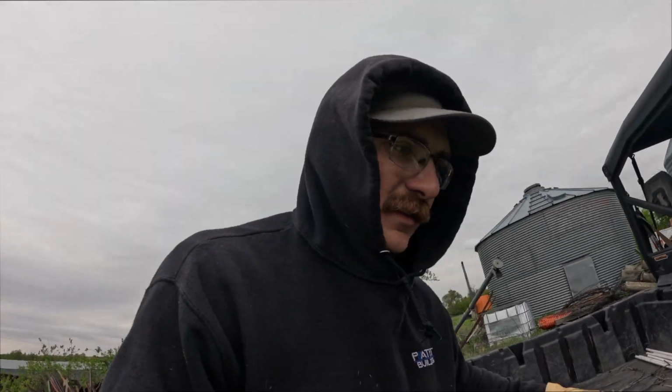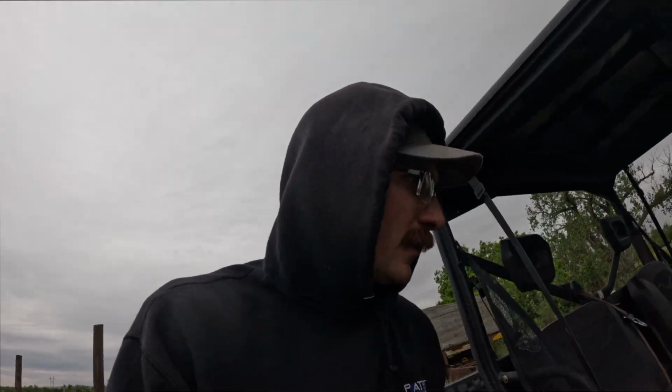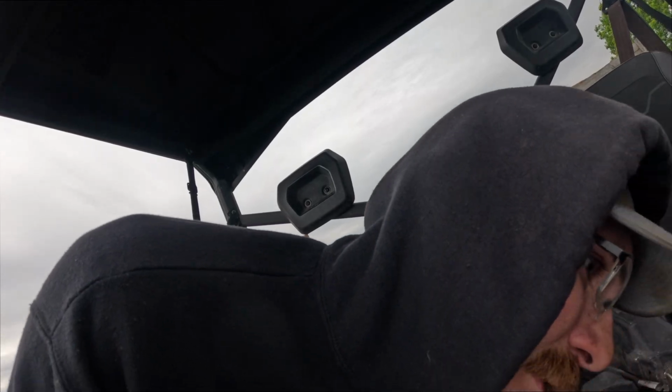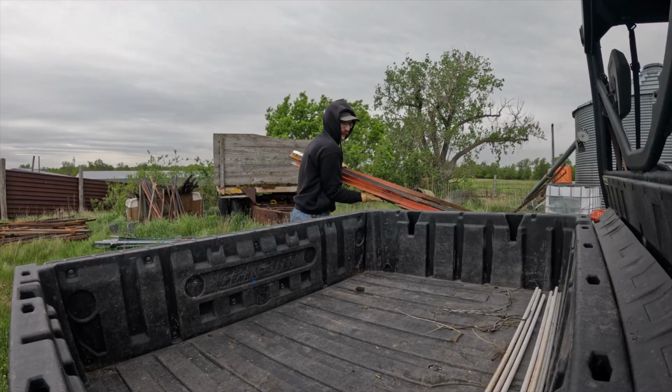All right, my math said I needed like 40 steel posts, so I'm gonna get them loaded up, get them down there, get them all laid out, and then we can grab the Bobcat and get them all put in.